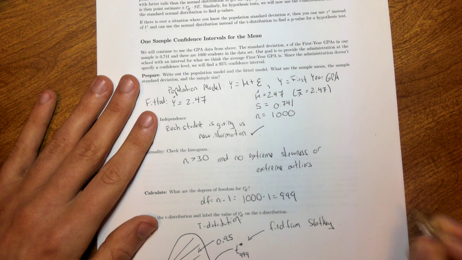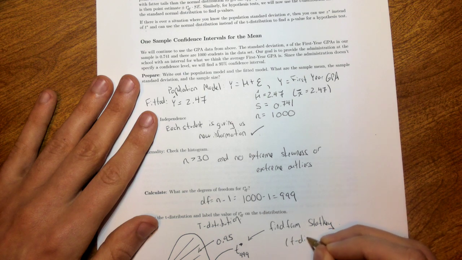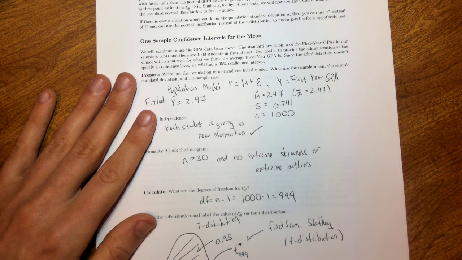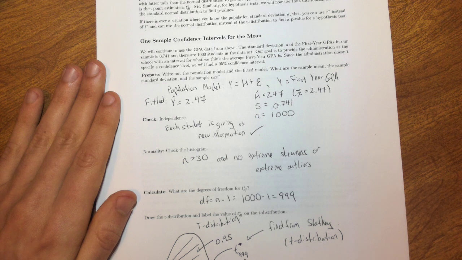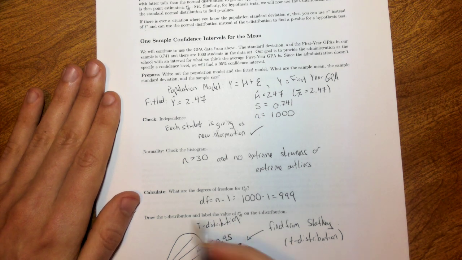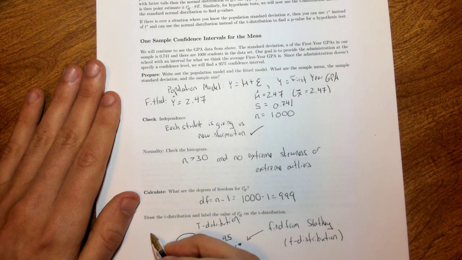And so you could go to StatKey, click on our announcements, and the sites that we use in class should have a link to the t-distribution in StatKey. What you would do is enter the degrees of freedom, 999, click on the little button in the top left that says two-tail, and then change it so that the middle area is 95%.